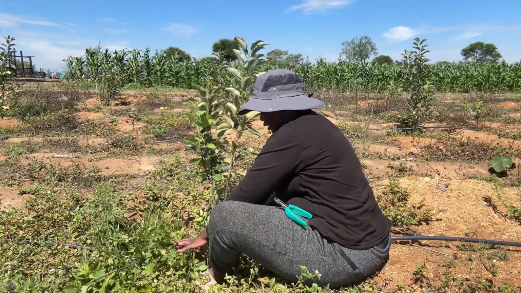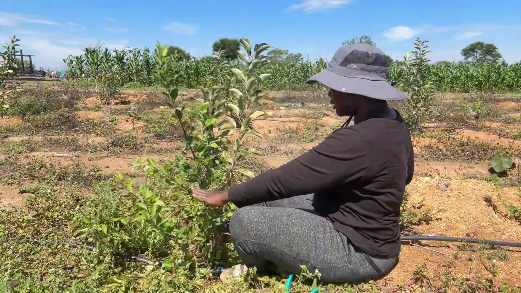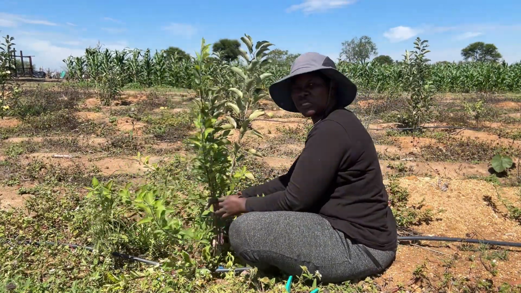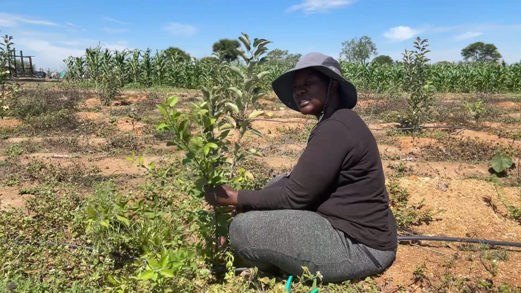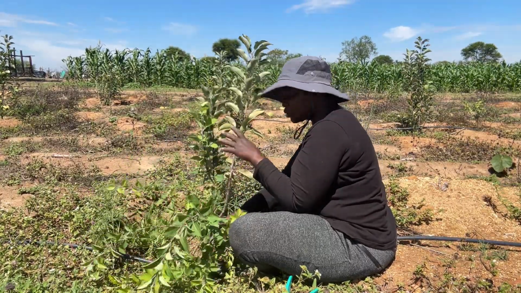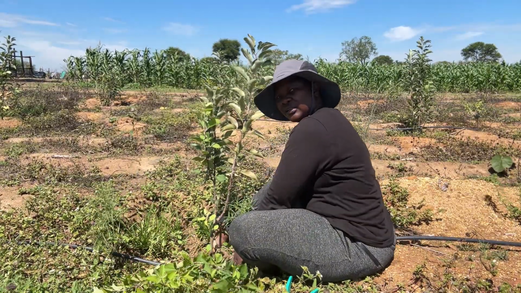So the real apple here is this one. What happened is, when these trees were planted, we're supposed to be scouting for such branches. It happens most of the time. Because these are budded trees, the budding is here.